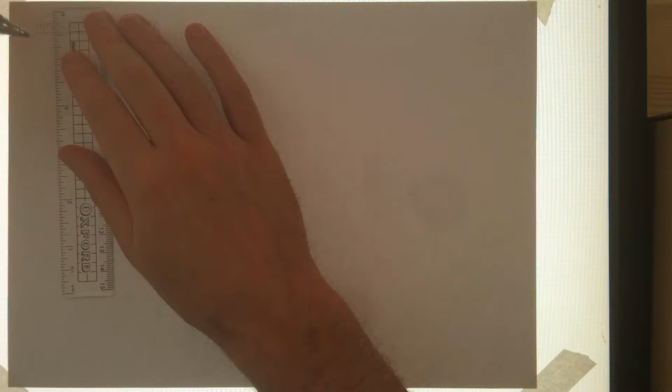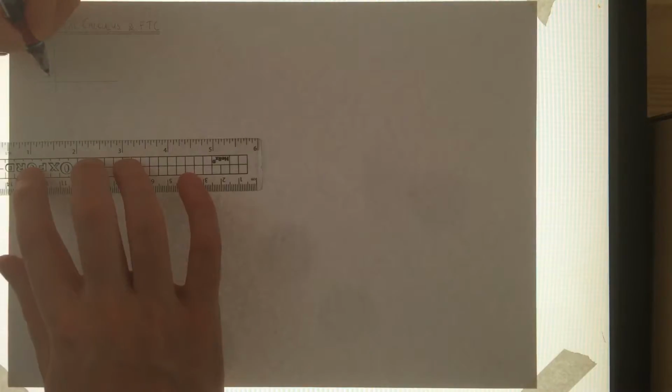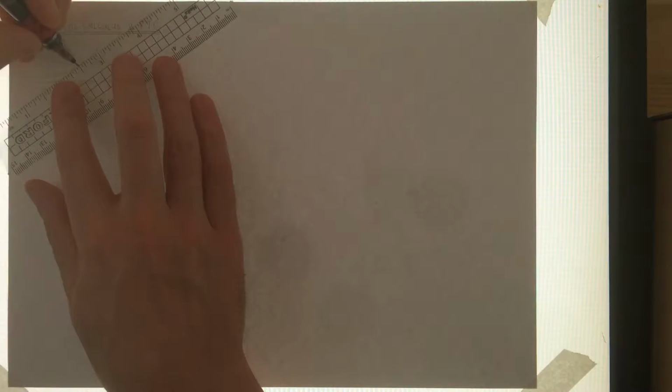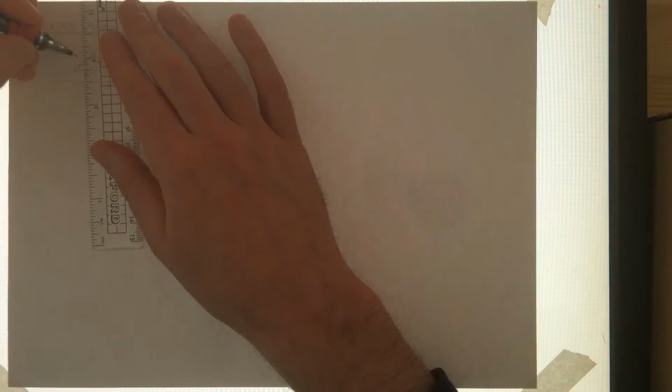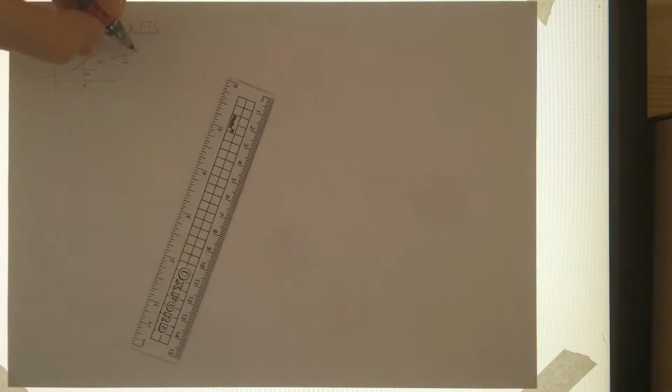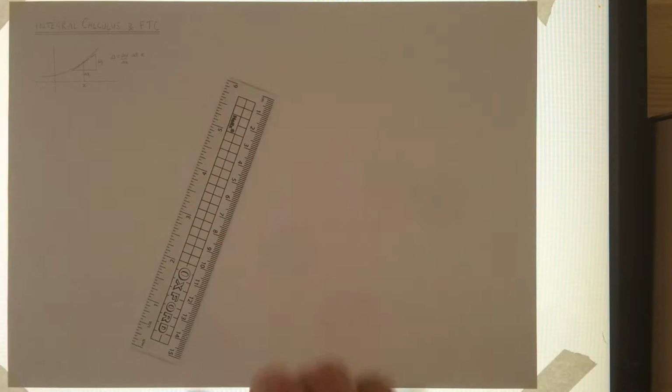So, quick recap on differential calculus. Differential calculus lets us find the slope of a function at a particular point. How does it do it?